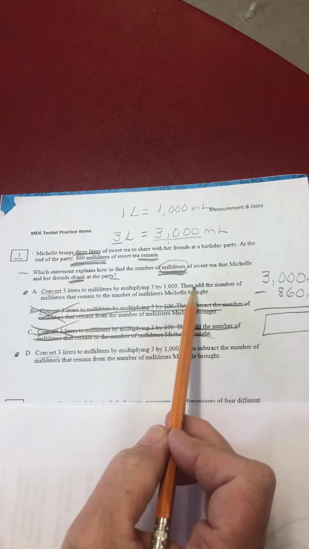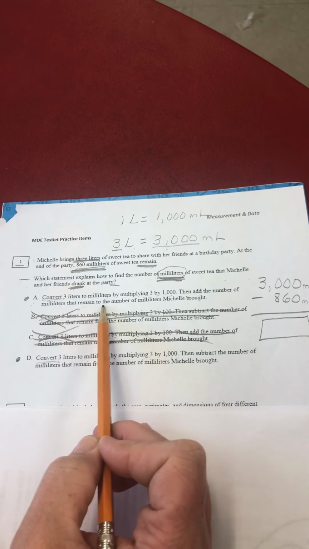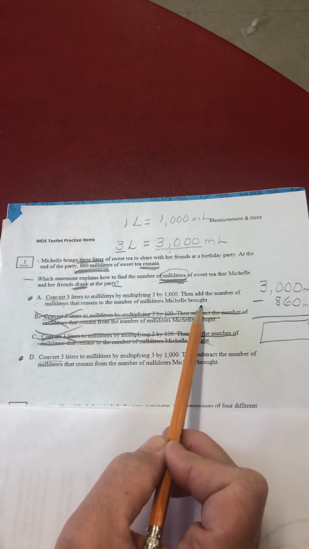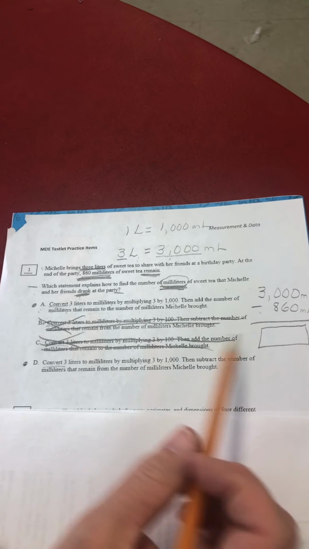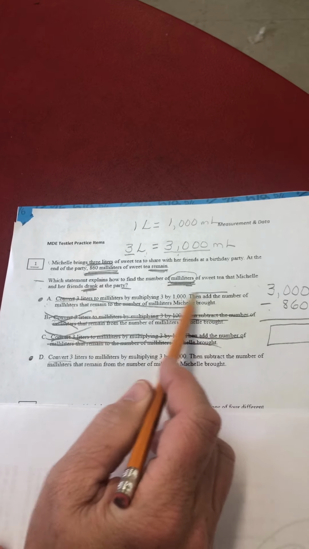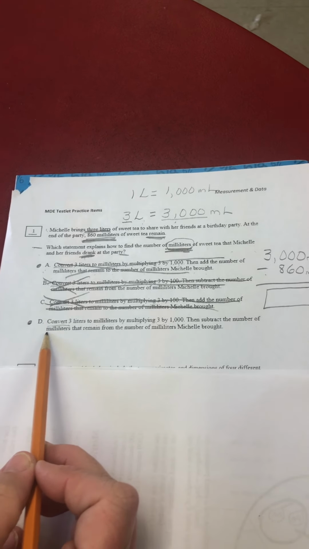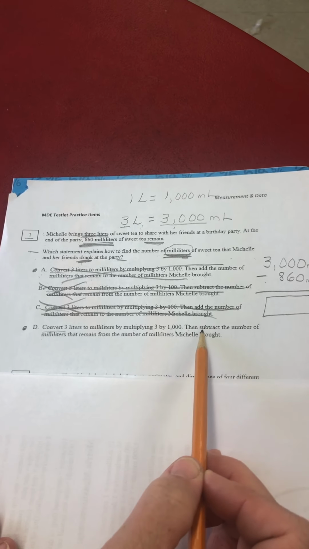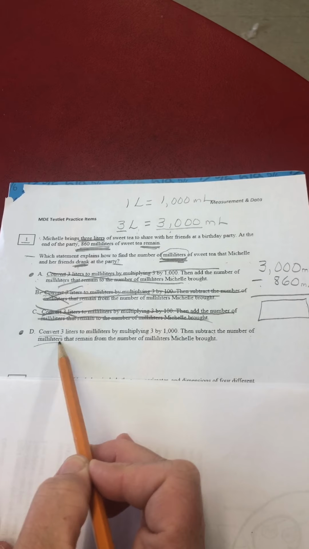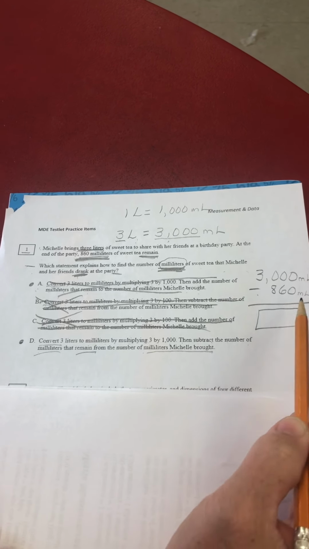Okay. A says, then add the number of milliliters that remain to the number of milliliters Michelle brought. Are we going to add more tea? No, we're taking tea away because they're drinking it. So A is not it, but let's check answer D just to make sure. Then subtract the number of milliliters that remain from the number of milliliters Michelle brought.